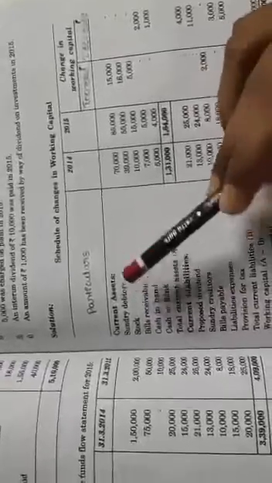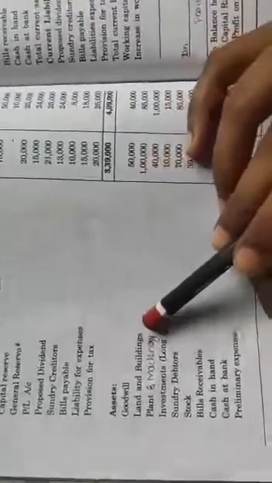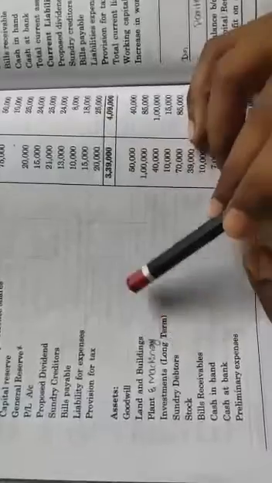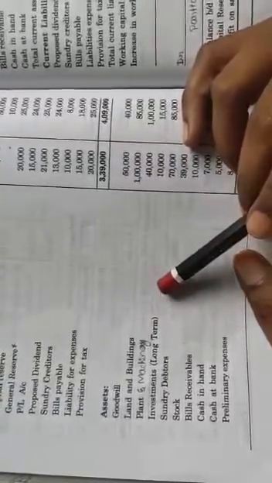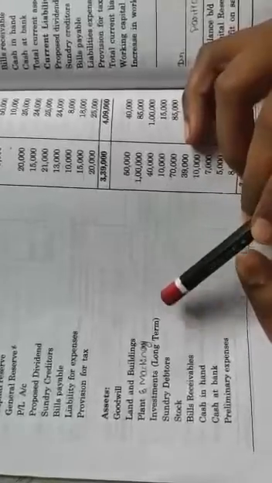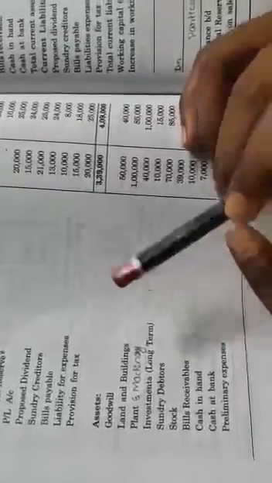First is the current assets. See in the problem, first we have to take the current assets. Goodwill is not a current asset. Land and building, no. Plant and machinery, no. Investment: if it is short term, then it is a current asset, but they have mentioned long term, that means it is a fixed asset.